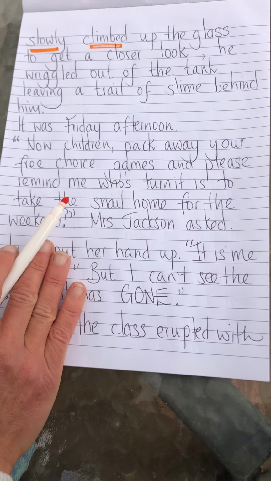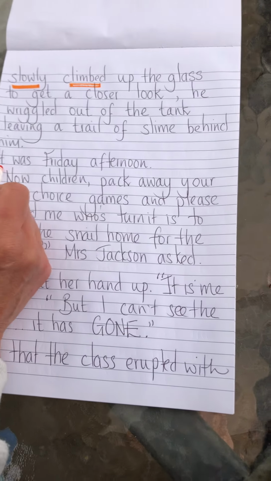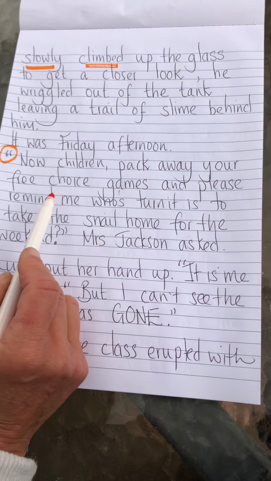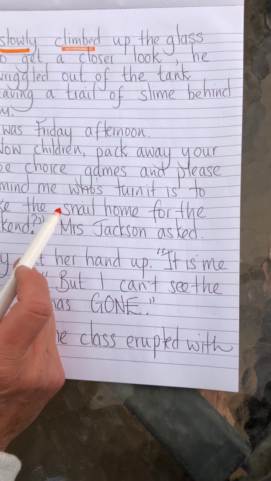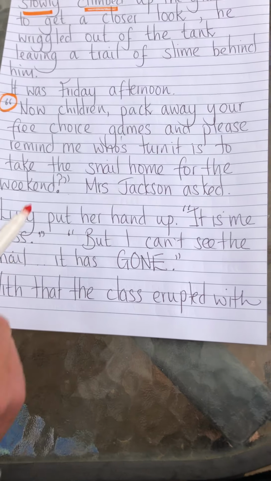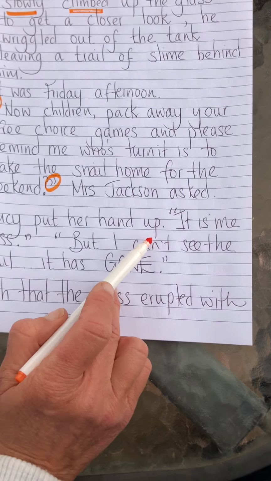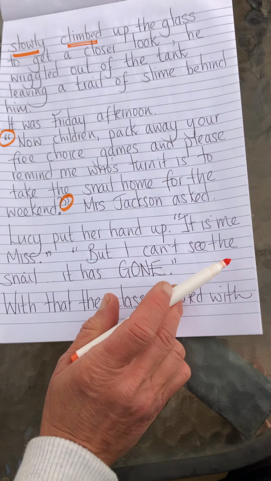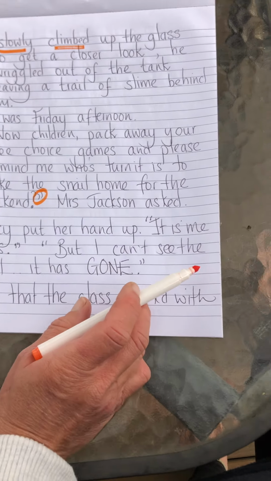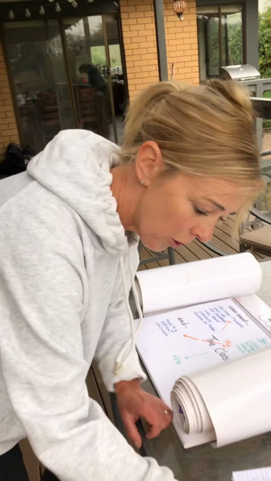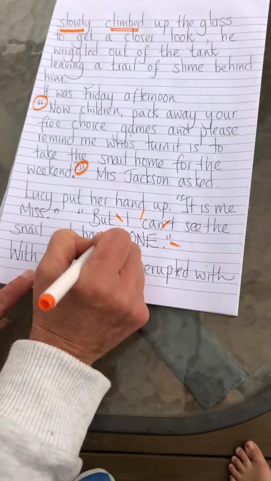It was Friday afternoon. "Now, children," so this is the teacher talking, "pack away your free choice games and please remind me whose turn it is to take the snail home for the weekend." Close the speech marks. Mrs. Jackson asked. Lucy put her hand up. "It is me, miss. But I can't see the snail. It has gone." Dun, dun, dun. Now, we talk about the beginning, the story mounting. This is the bit of the drama of the story, so now we need to bring it to conclusion.